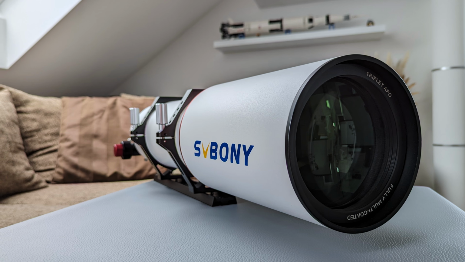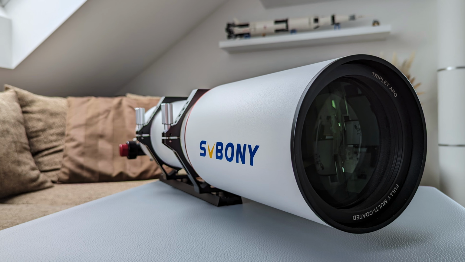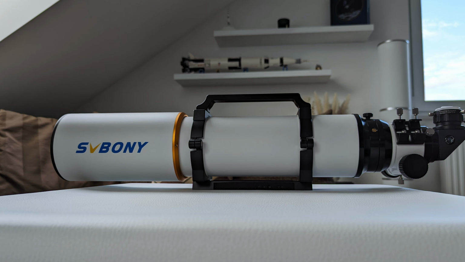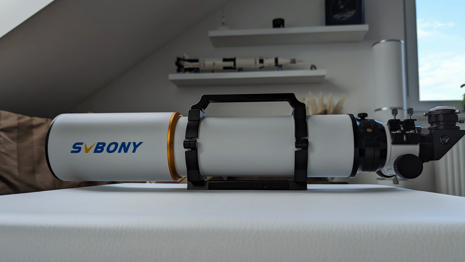Compared to a good ED doublet or triplet Apo refractor, the image quality of the SCT won't be able to quite keep up in terms of contrast, brightness and sharpness. Alright, so a refractor is the better option then, right? It's not so simple. While image quality in general might be marginally better through a refractor, it will however be susceptible to chromatic aberrations, something the SCT simply doesn't suffer from.